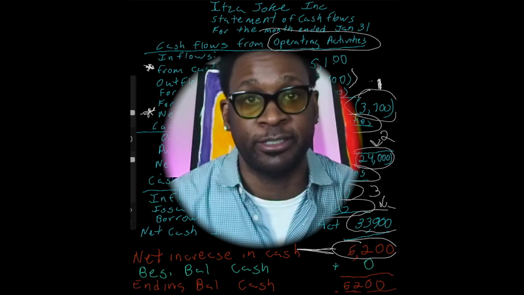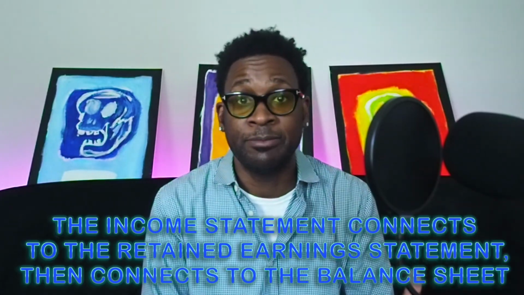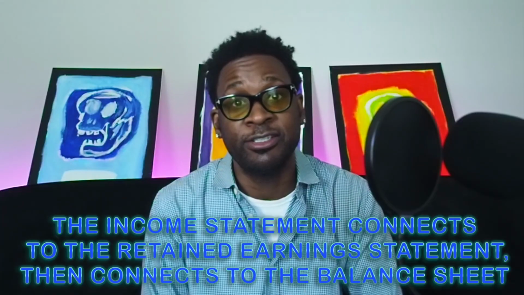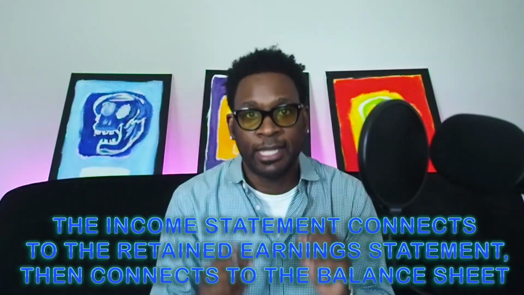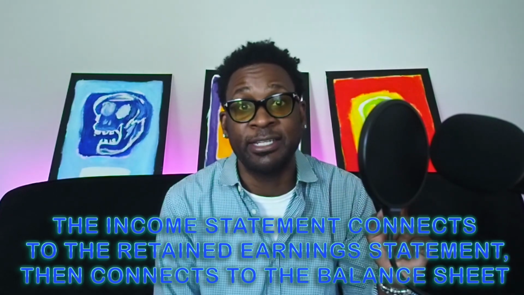So there's basically a connection from the income statement to the statement of retained earnings to the balance sheet. Likewise, you will transfer that cash balance off the balance sheet to the statement of cash flows as well.